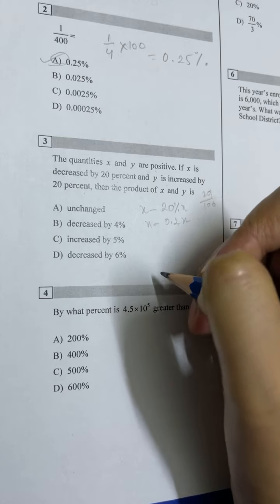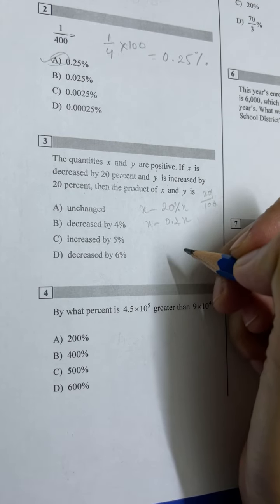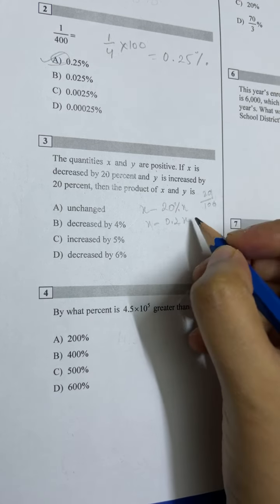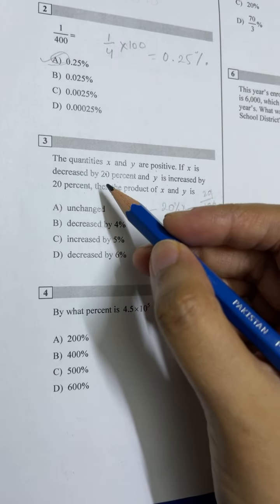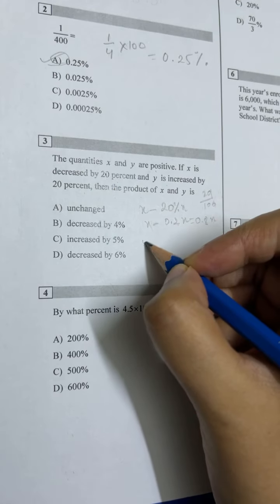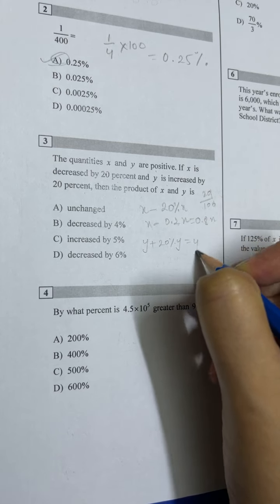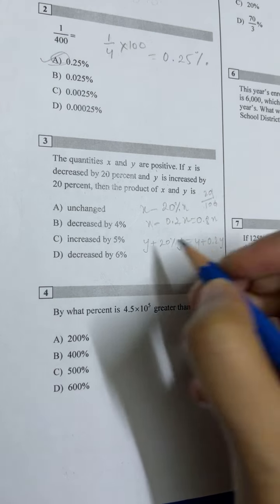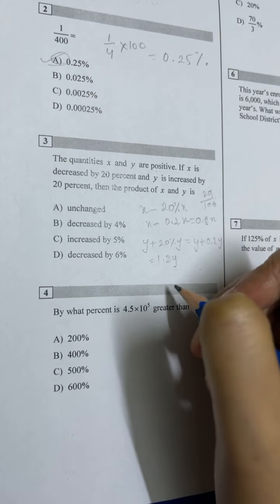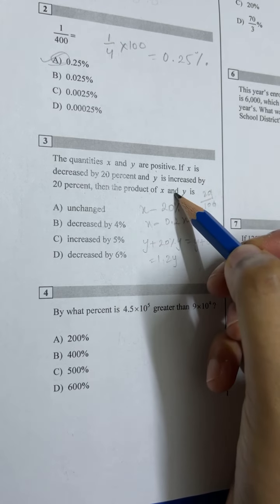So we have an expression like this: x minus 0.2x, that's equal to 0.8x. y is increased by 20%, so y plus 20% of y, that's y plus 0.2y, which gives you 1.2y. Now they are asking for the product of x and y.